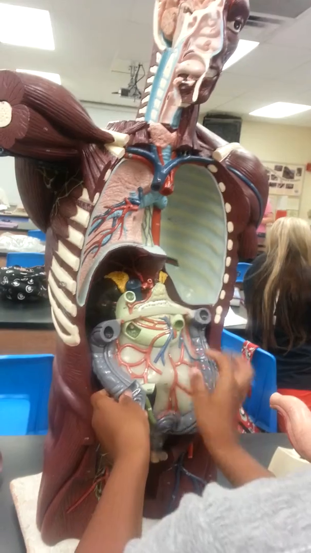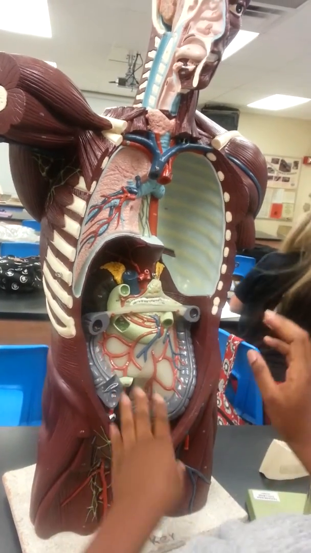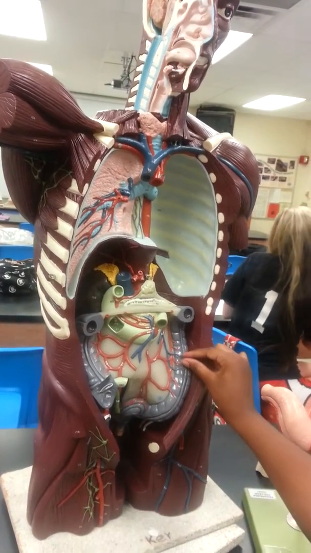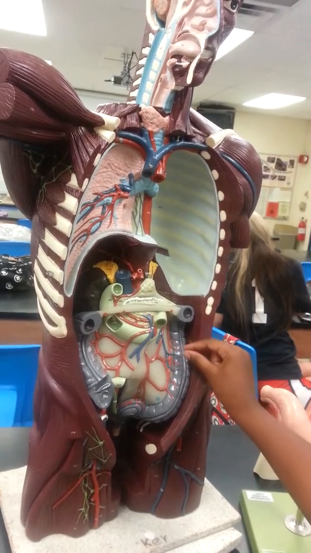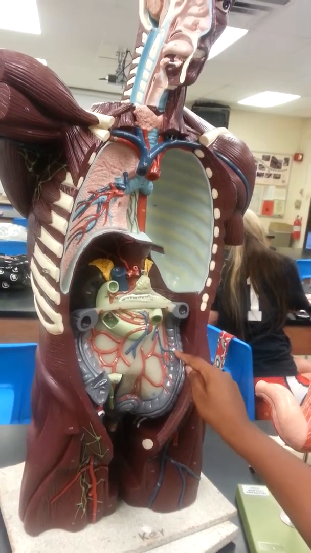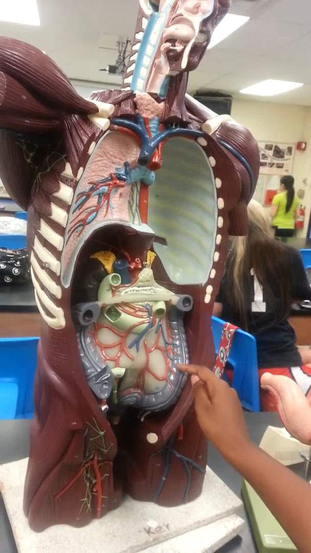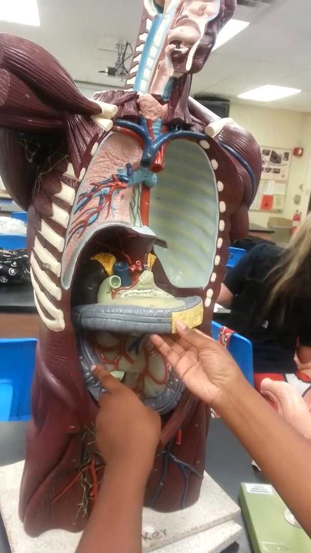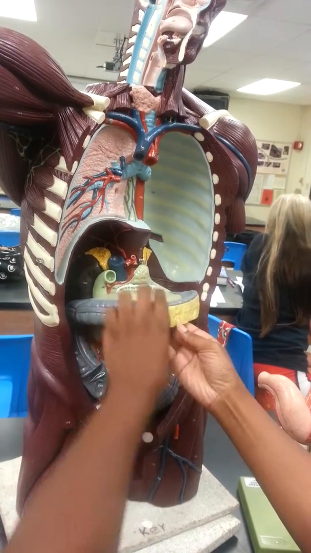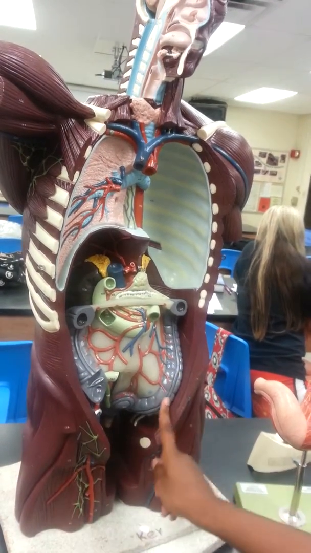Okay. On the colon, these humps remind me of the gyrus of the brain. A gyrus is like a little hill, so this is called the haustra. Those little bumps, not the lines in between them, but the bumps, are haustra. And also, this line that goes through the colon, it's called the taenia coli.